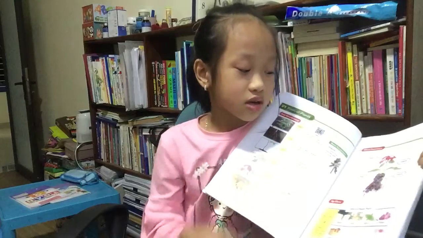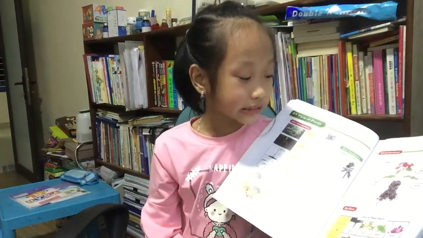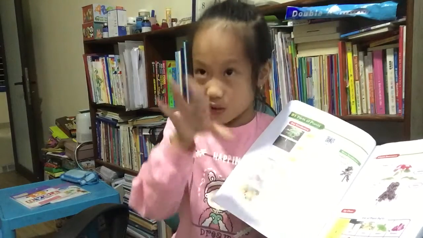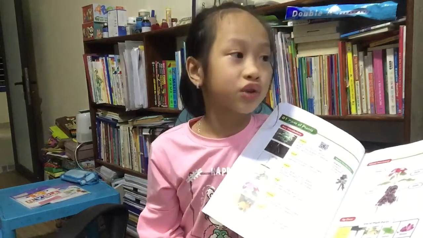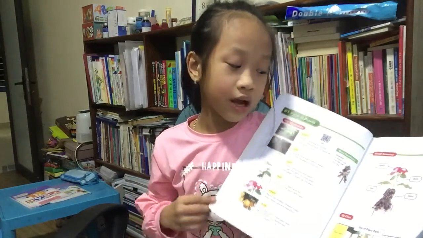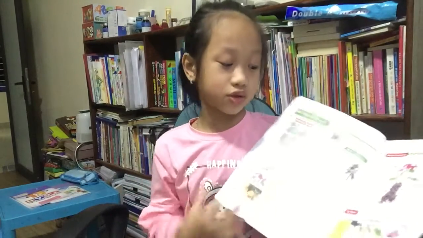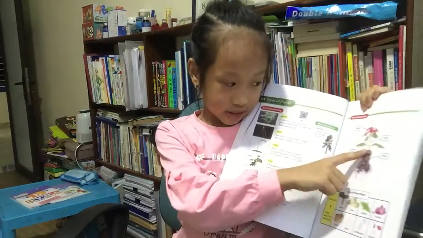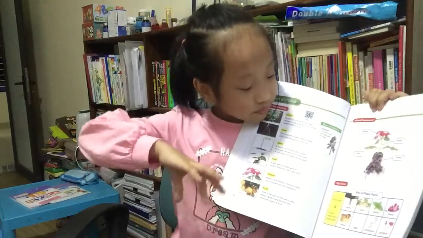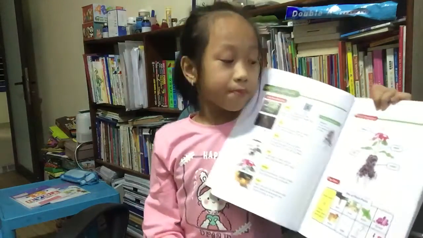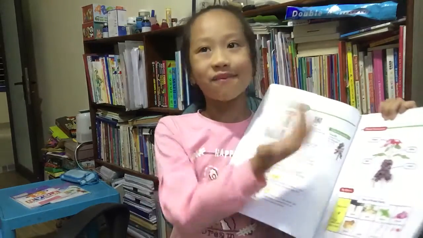Next, we've got root. So you see this root. A plant has many roots, and the roots are like strands of hair. They're very, very thin. The roots are like our legs, the plant's legs. They hold up the plant and take nutrients to the stem. And the stem will spread it all through the body, the parts of a plant.